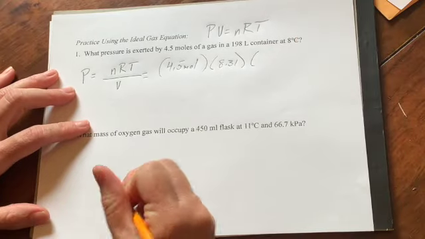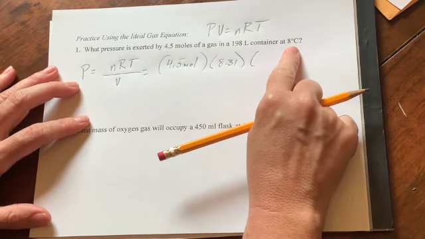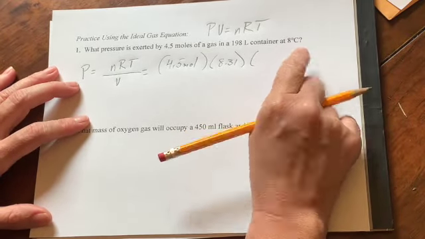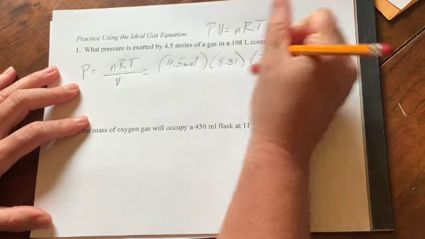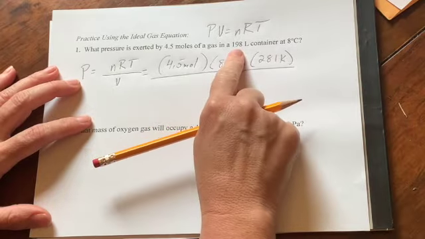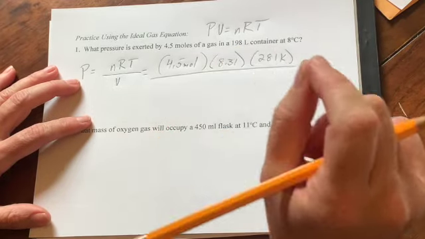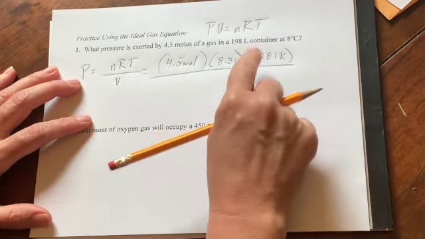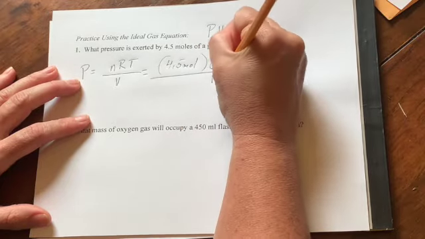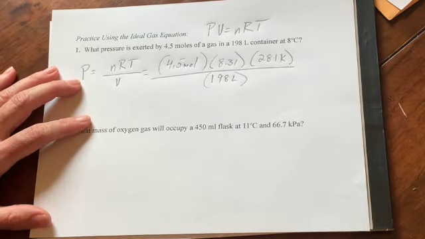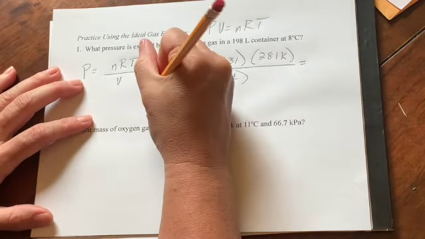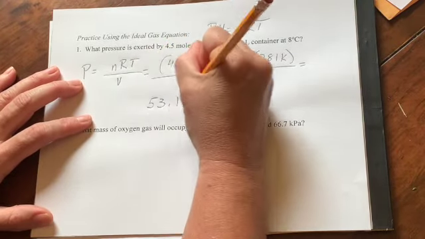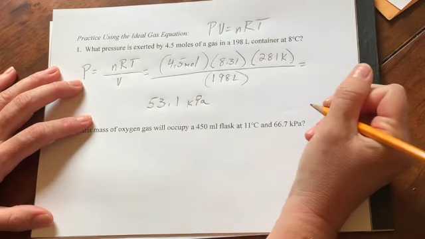Your temperature, remember, has to be in Kelvin, so the temperature is 8 degrees Celsius. 8 plus 273 is going to give us 281 Kelvin. And then your volume is 198 liters. Remember, a liter is the same thing as a decimeter cubed, so I can leave it in liters. So there we go. When you punch that into your calculator, you get about 53.1 kilopascals.